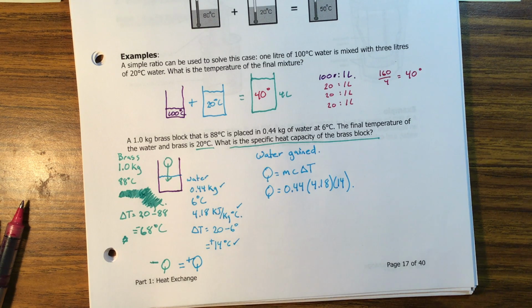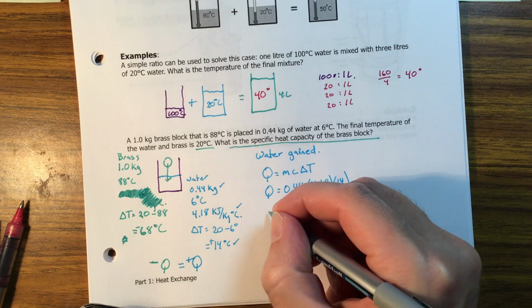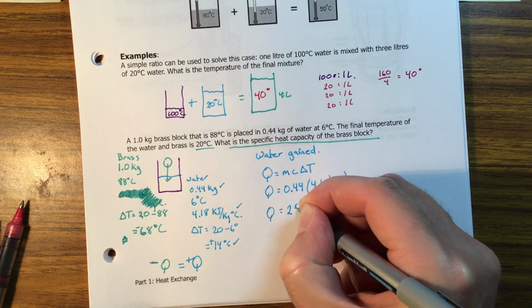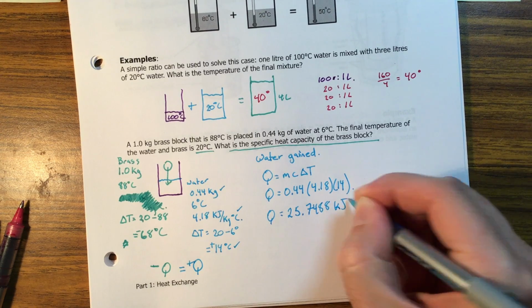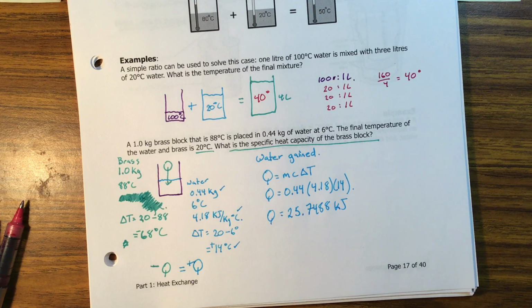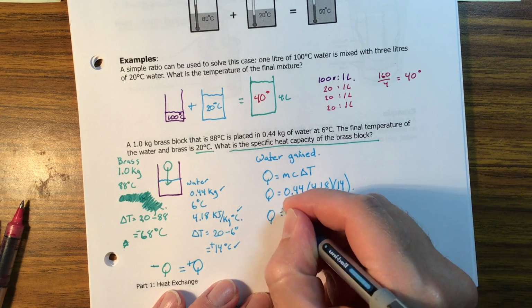And there it is. So 0.44 times 4.18 times 14 is equal to 25.7488 kilojoules. That's how much energy the water gained. That's a positive.